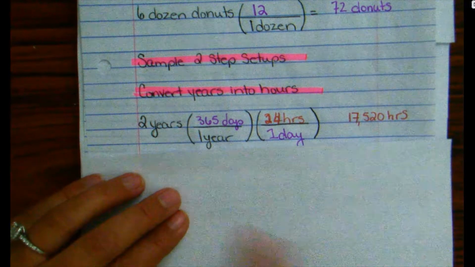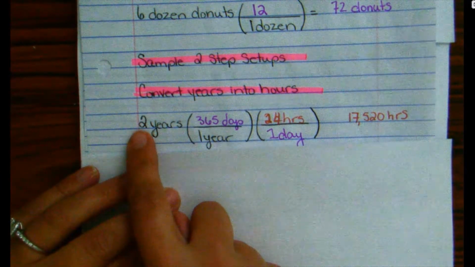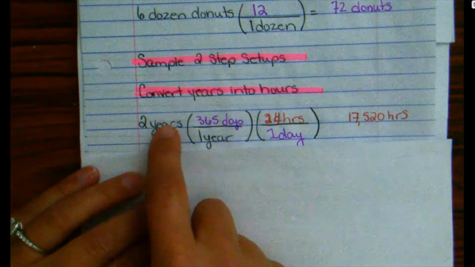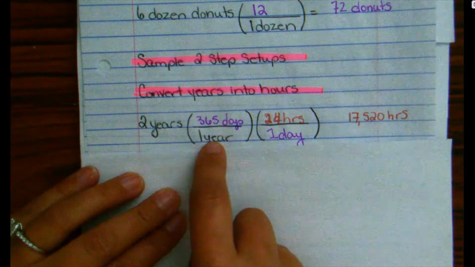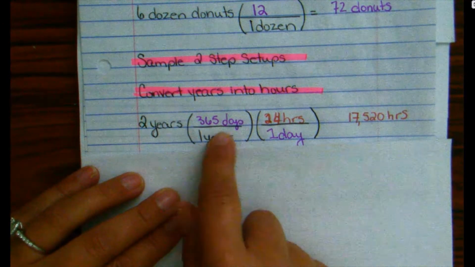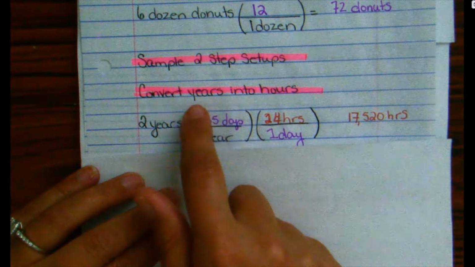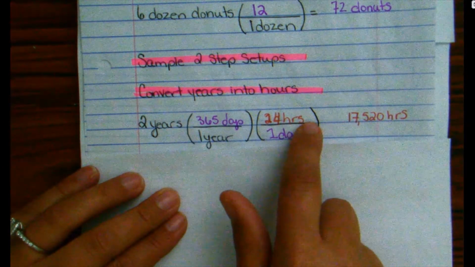So I decided 2 years. So notice how we're setting it up. We were given 2 years, so year here, because they will cancel out. Then we do days on top and then days because the days will cancel out, leaving us with hours.